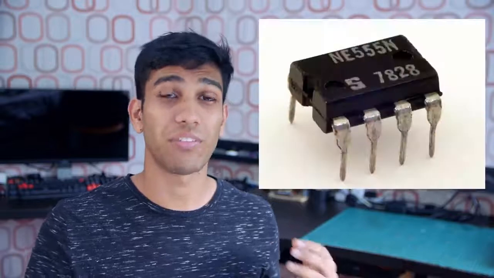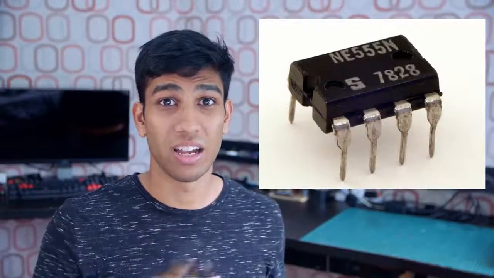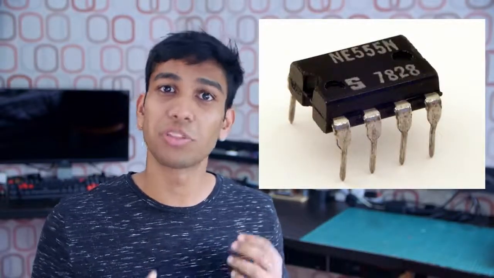Lastly, I want to leave you with the 555 timer circuit IC. This incredibly powerful circuit is often used as a variable oscillator by hobbyists like you and me in their projects.